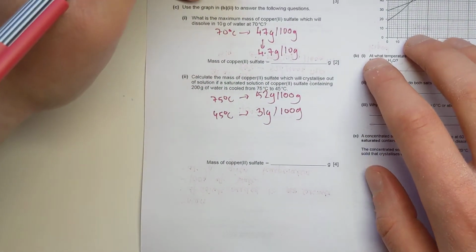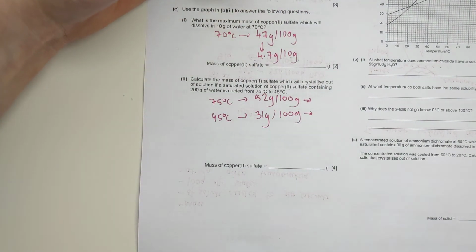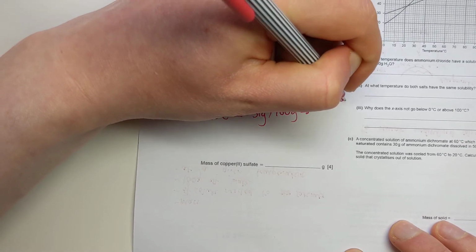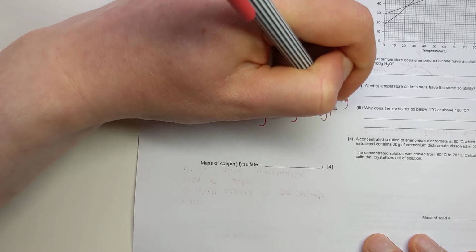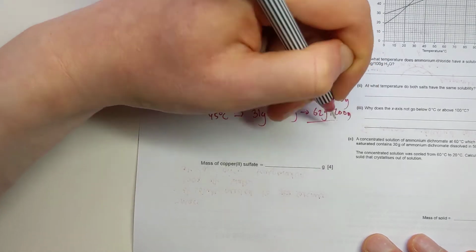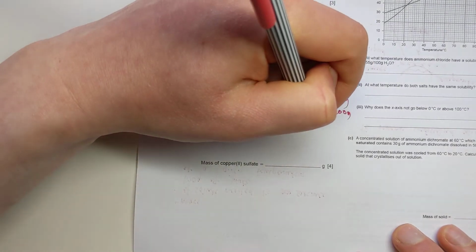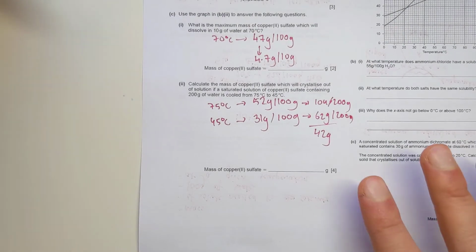Again, at this point I'll choose to just convert those, so I'm going to make them out of 200 grams of water. So 52 times 2 is 104, and 31 times 2 is 62 grams per 200 grams. If I subtract the difference, 104 minus 62 should give me 42 grams dissolving out by that cooling down.